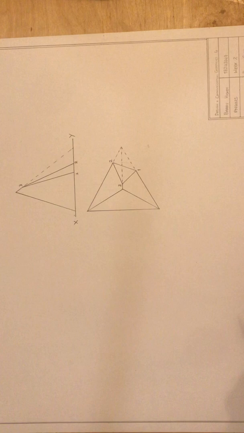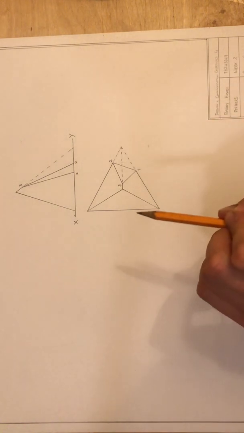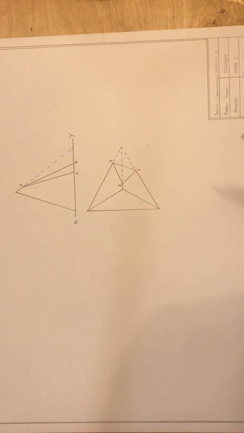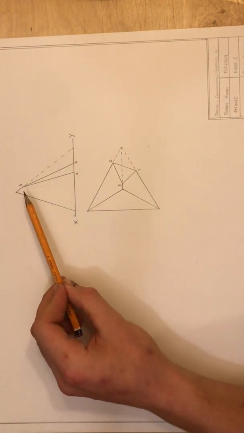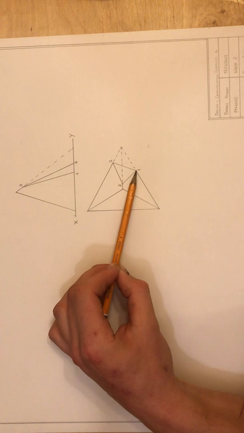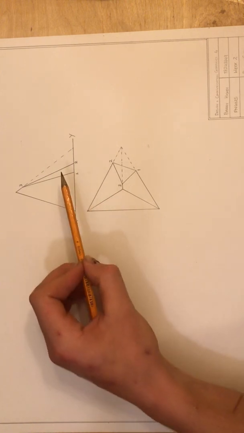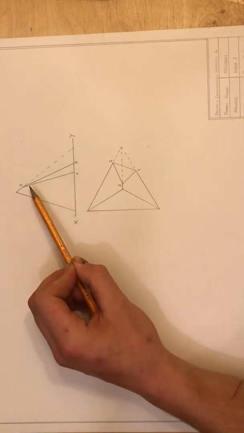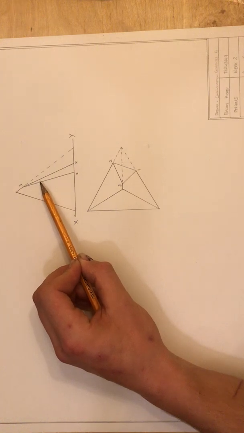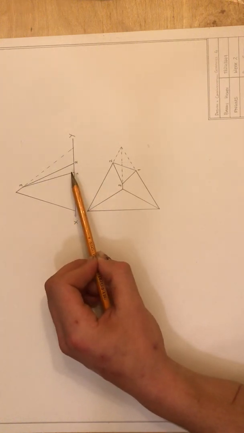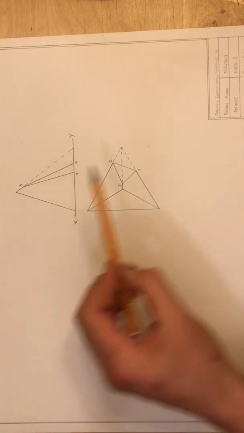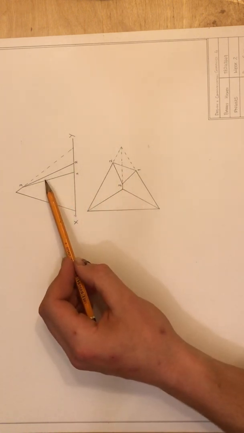So what we know from this question already is that surface 1, 2, 3 is not parallel to either of the principal planes, as it doesn't appear as a line or as a true shape in either of these views.